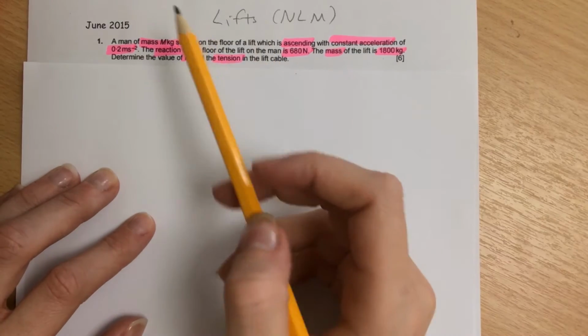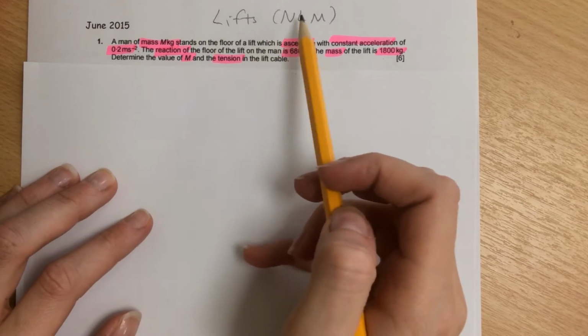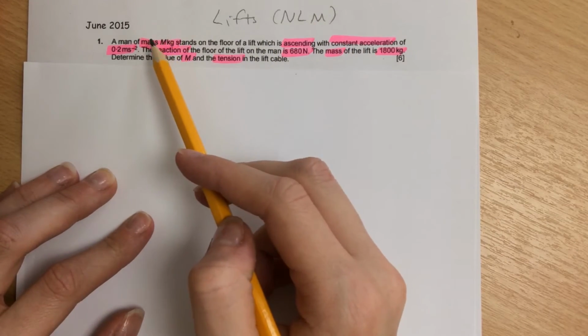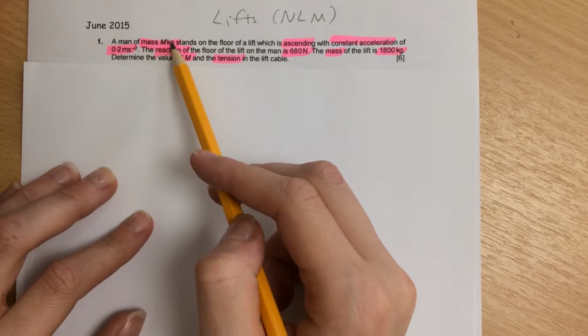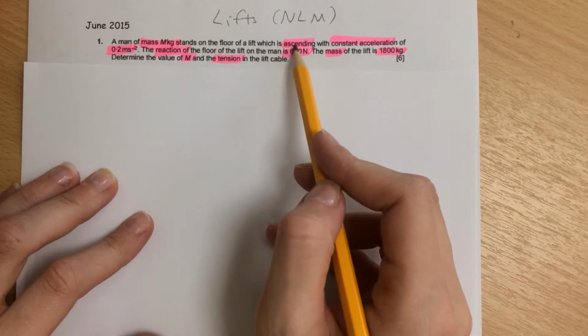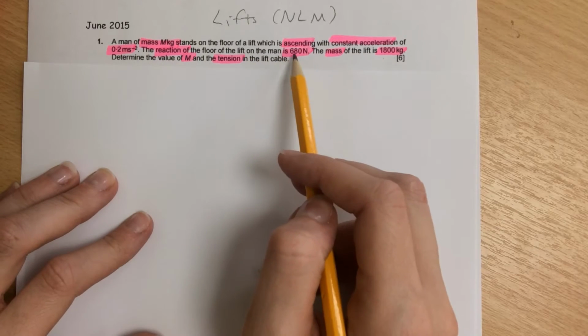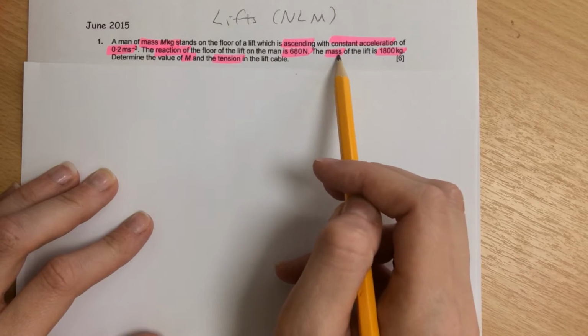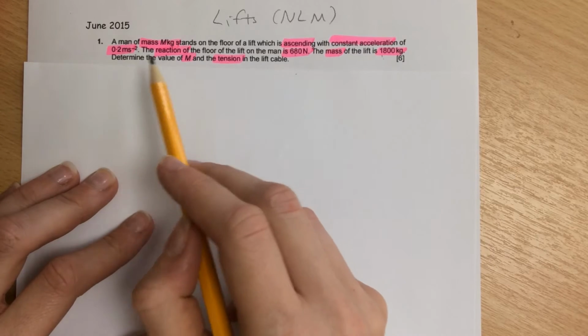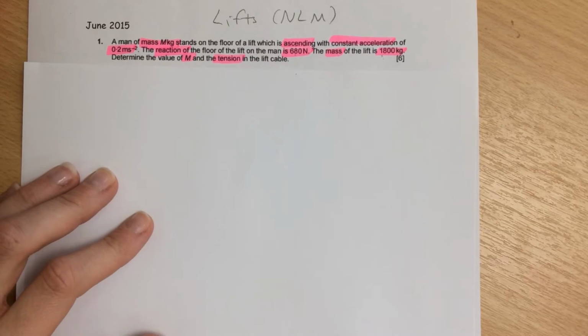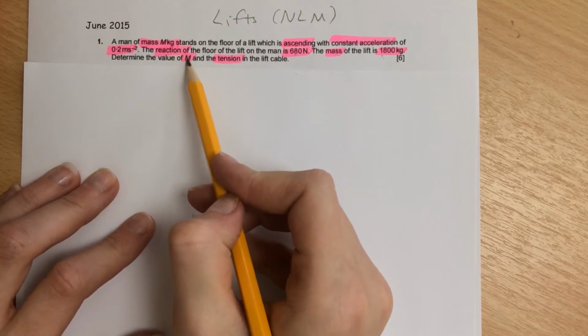Okay, this is the June 2015 question on lifts, Newton's law of motion. A man of mass m kilograms stands on the floor of a lift which is ascending with constant acceleration 0.2. The reaction of the man is 680. The mass of the lift is 1,800. Find m and the tension. So I'm going to focus on finding m first.